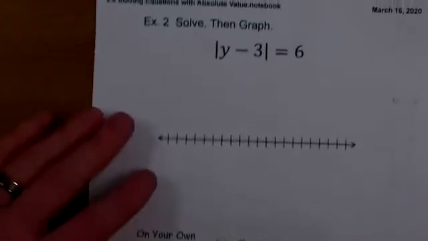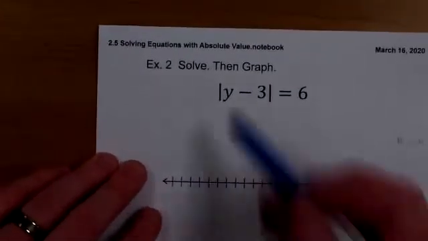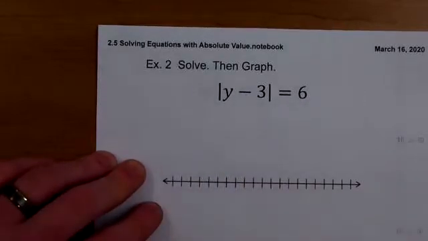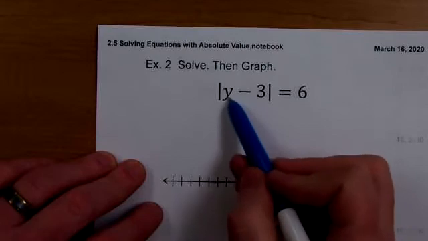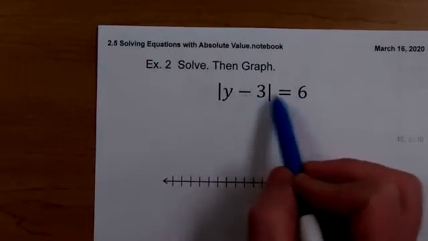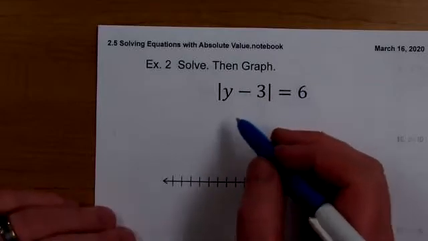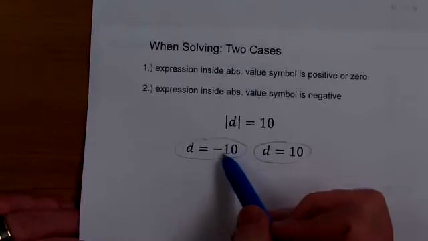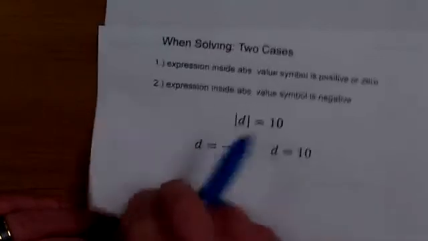So we're going to look at the absolute value of y minus 3 equals 6. What it's saying here is, what numbers can I plug in for y where, when I solve this, I will still get a positive 6? Well, if we look back at our 2 cases, 1 will equal a negative, 1 will equal a positive.